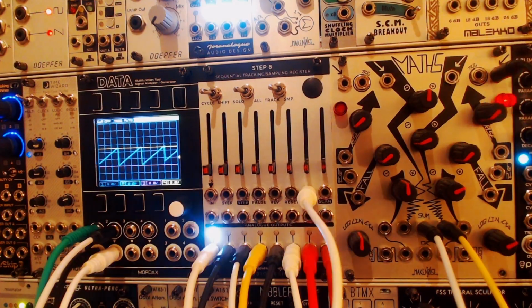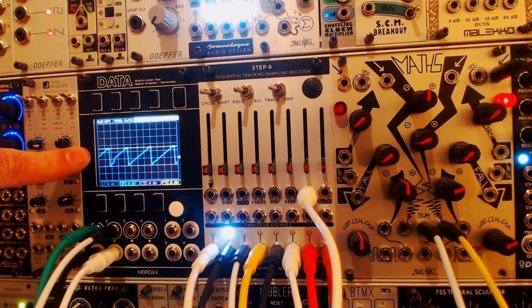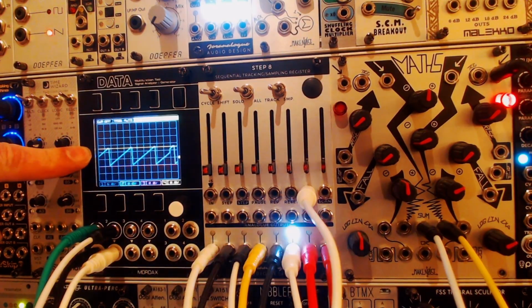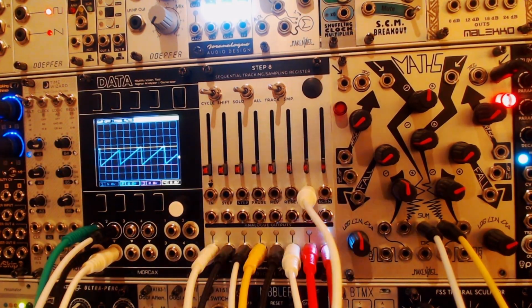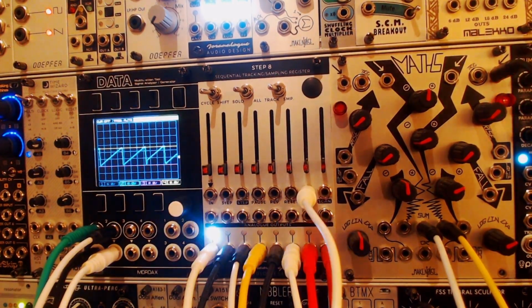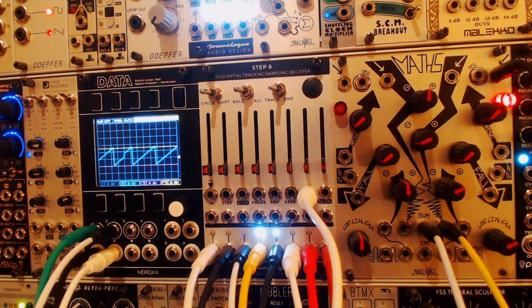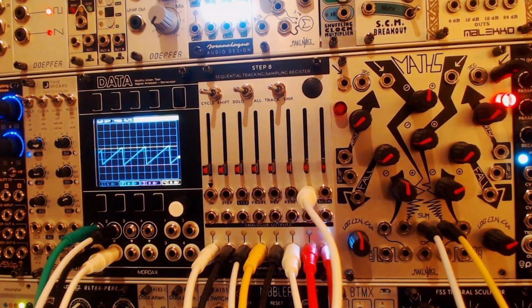So that leaves us with two possibilities to change the pattern. On the display, I have set it up so that I added two horizontal lines which represent the Step 8's boundaries. Currently I've scaled and positioned it so that the pattern is perfectly in between those lines.